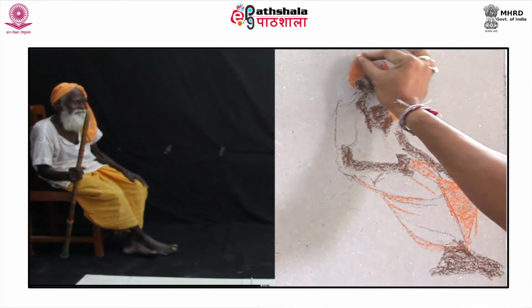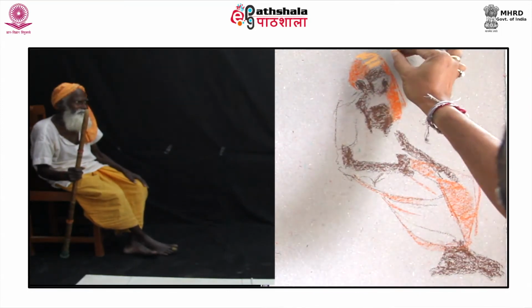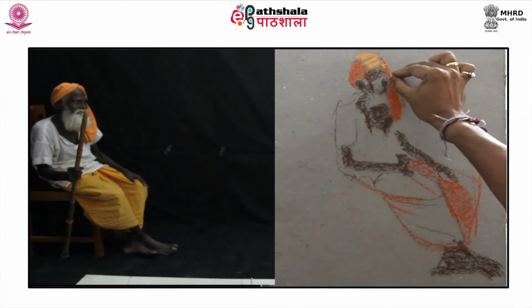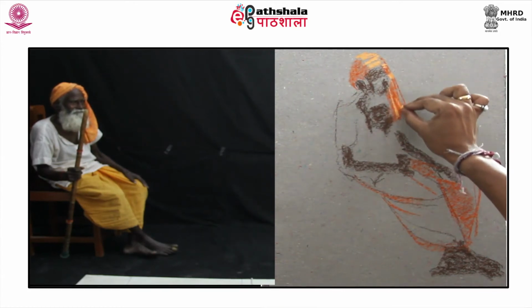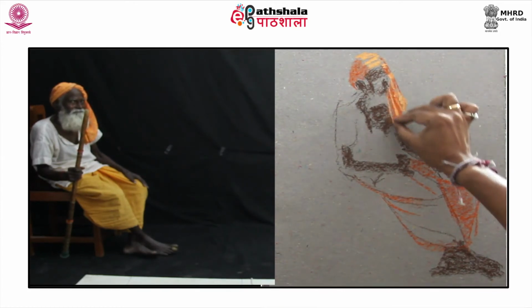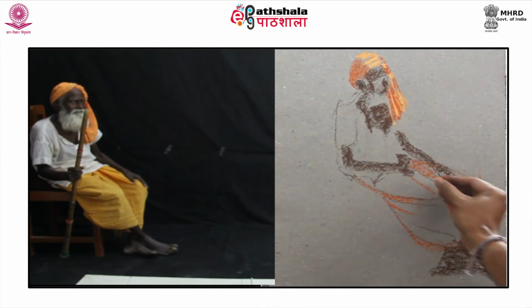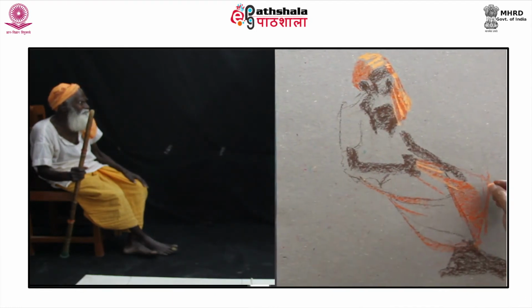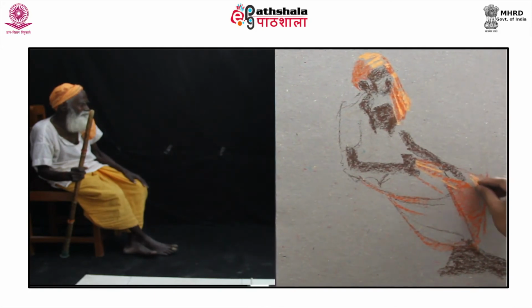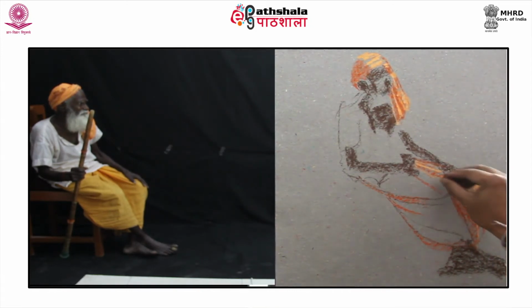A few touches and dabs of peach color over the orange will beautifully reflect the light falling on the headwear, as well as the dhoti. One can play with colors and bring out something unique and a masterpiece.